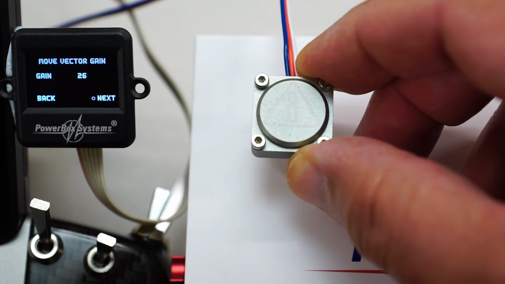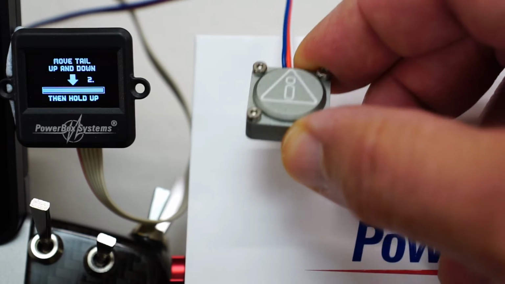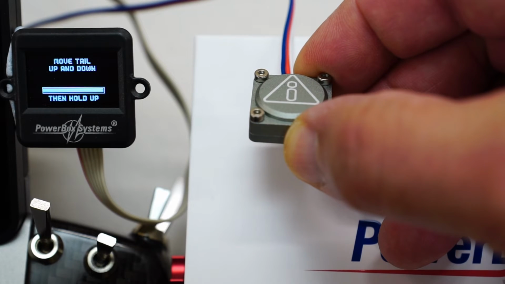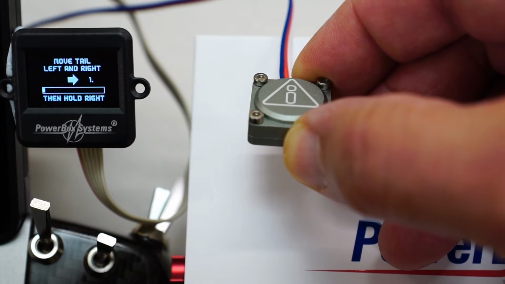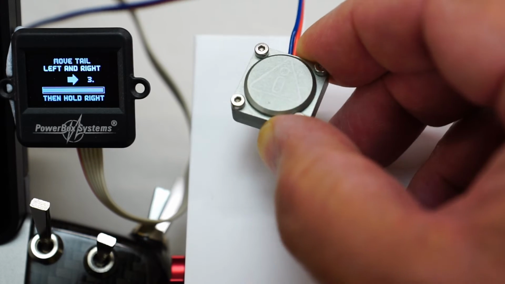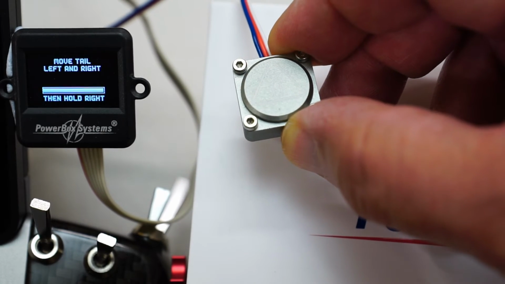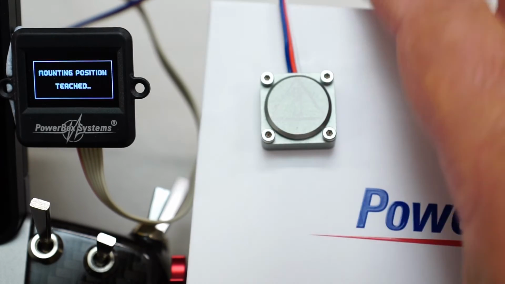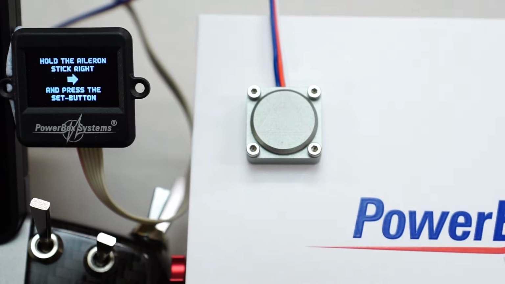Okay, let's hit next. So you can see it says move tail up and down. You'll hear the servos moving, and then I'll hold it up. So holding the tail up, just hold it up high enough. There you go. And then move the tail left and right. So basically I can rotate it left and right, or yaw it left and right, and then hold it right. And that's the mounting position taught. Hopefully that's learnt it correctly. I think that worked okay. We'll test it in a second.